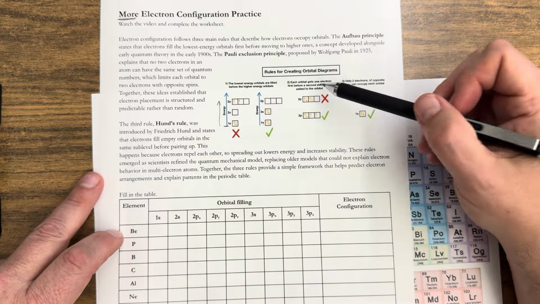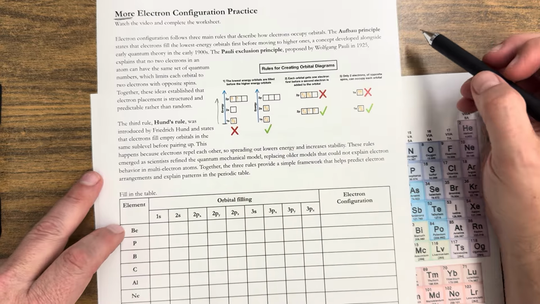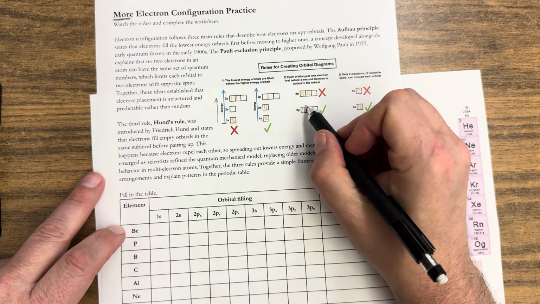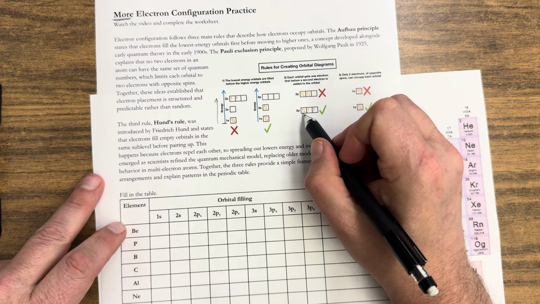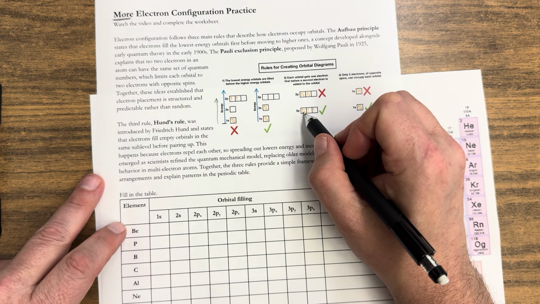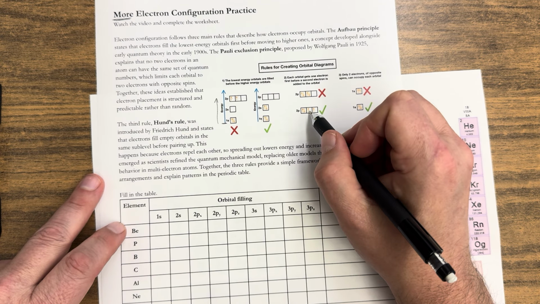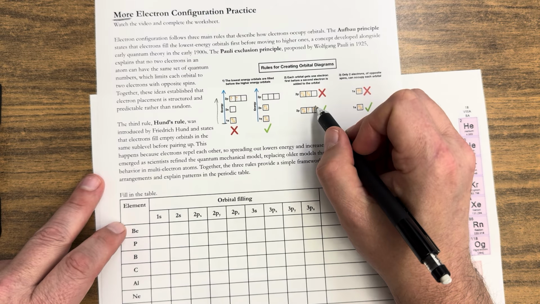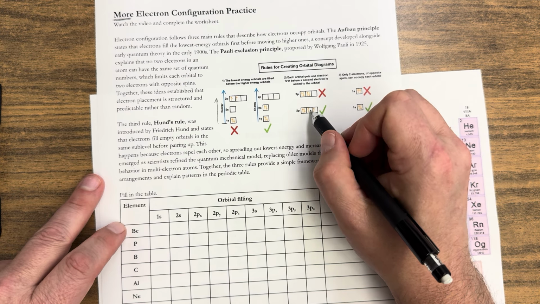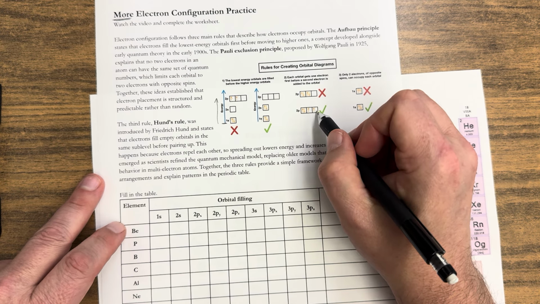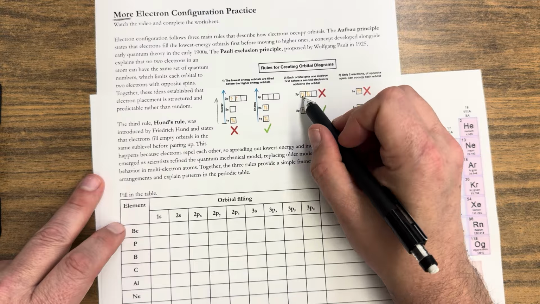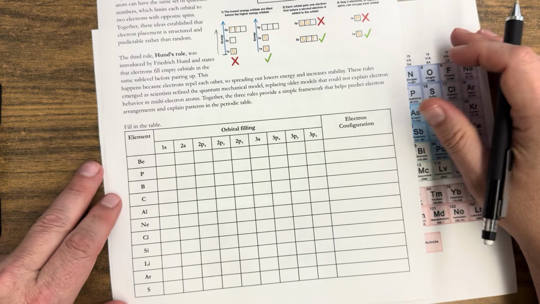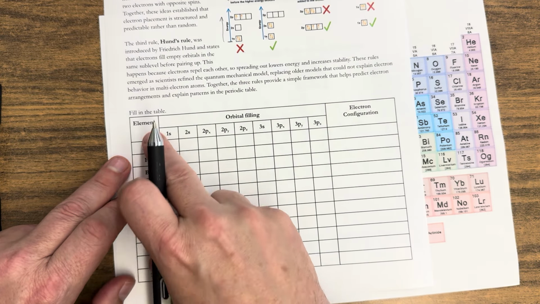And then Hund's rule is here, and what that is saying is when we're filling in orbitals like the 2p, we're going to pick a direction like up and say one up electron, next up electron, third up electron. So we fill those up electrons in first, and then we come back and do the down electrons if we need them. We do not do it like this where it's one up, one down, one up, one down. All right, so we're going to see examples of all of those as we start to fill this out. Let's do the first two.